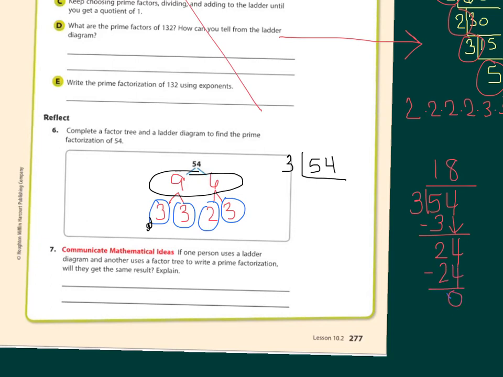Okay, so 3 times 18 is 54. So I'm going to put in 18 here. 18 is composite because I can multiply 3 and 6. 6 is composite because I can multiply 3 and 2. And then 2 is prime.